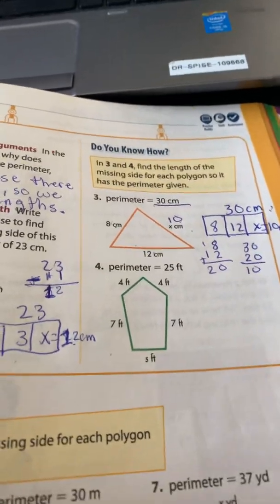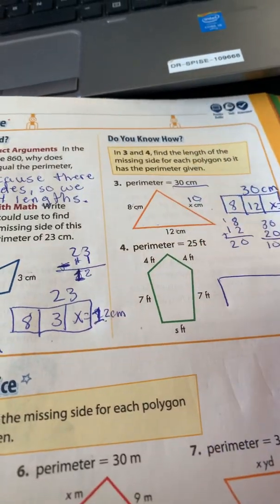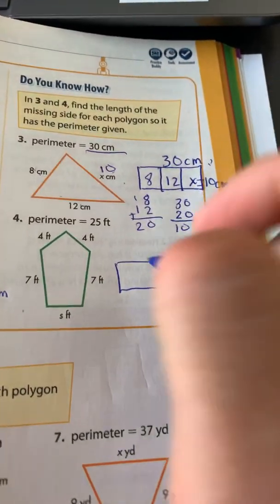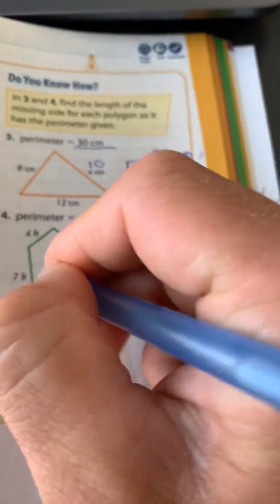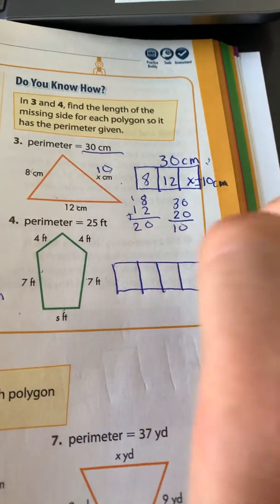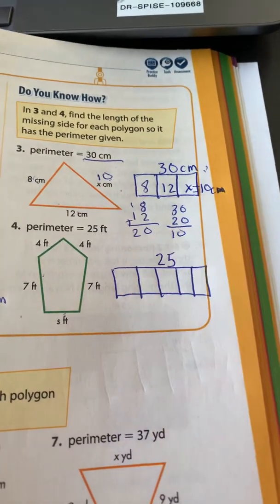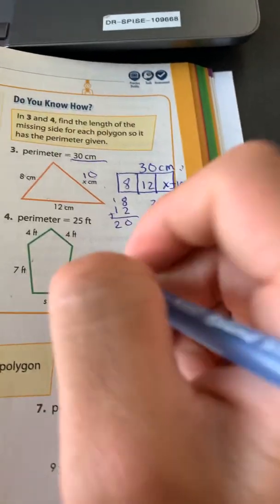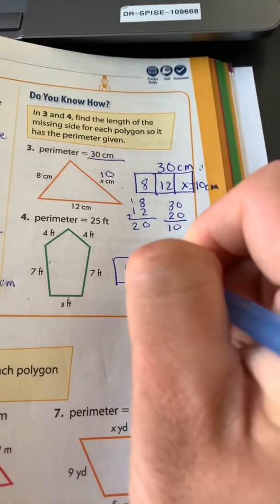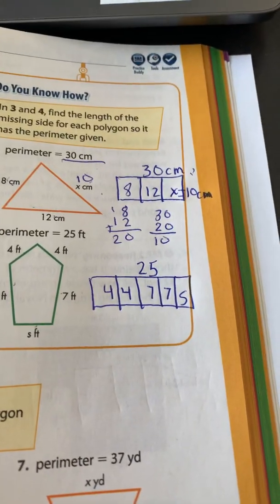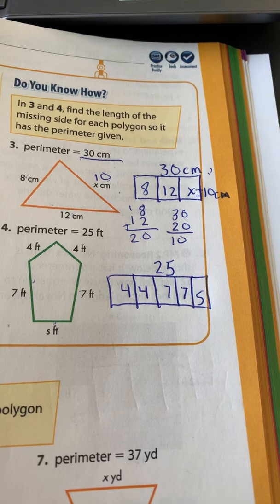All right, let's do number 4 now. Perimeter is 25 feet, sorry. Let's do our bar diagram. How many boxes are we going to make in our bar diagram? BZ says 5, because there's 5 sides: 1, 2, 3, 4, 5. Aiden says put 25 on top because that's our total. Summer says we're going to go 4, 4, 7, 7, S. S feet we've got to find.